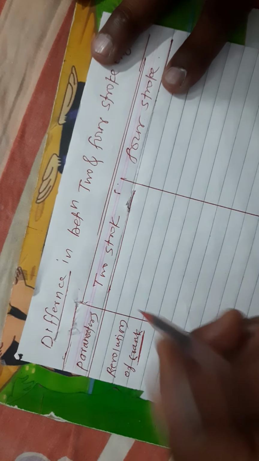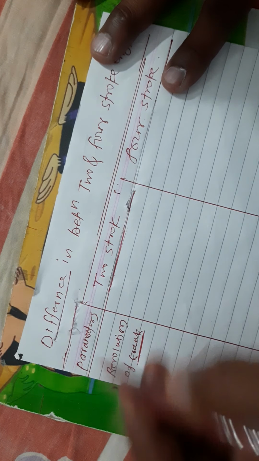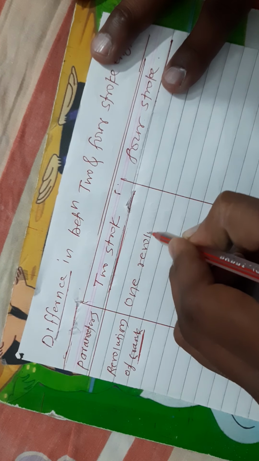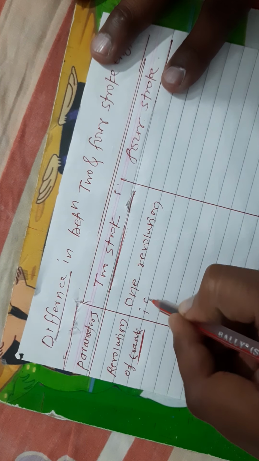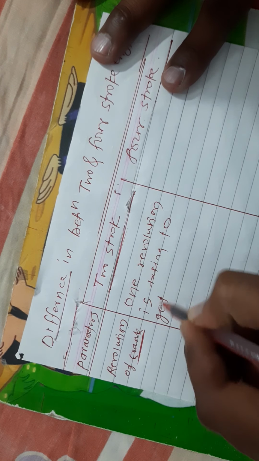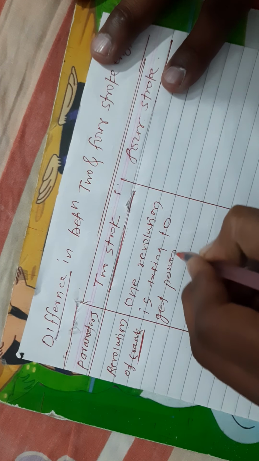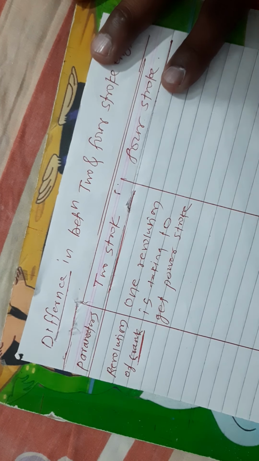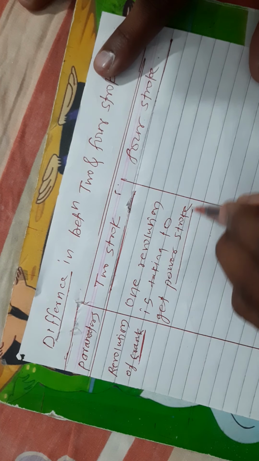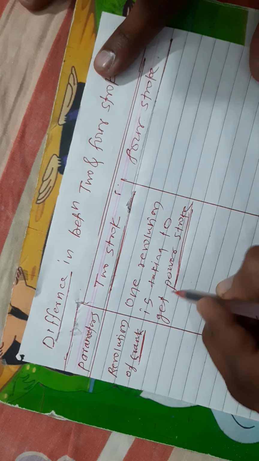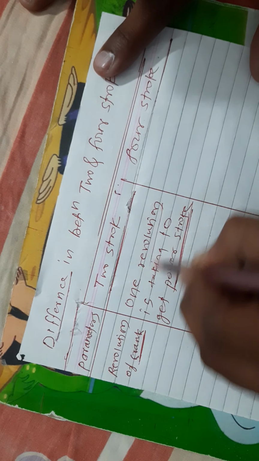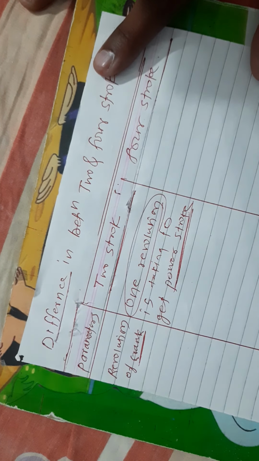So this crank in our two-stroke engine is taking only one revolution to get the power stroke. So see, my dear students, to obtain this power stroke, this mechanical stroke, this brake power, this expansion stroke, only one revolution is required in a two-stroke engine.